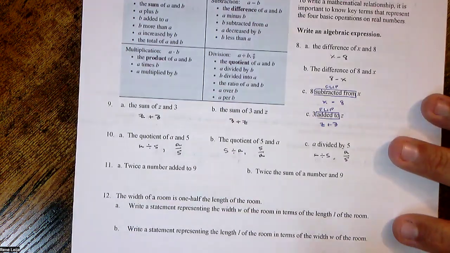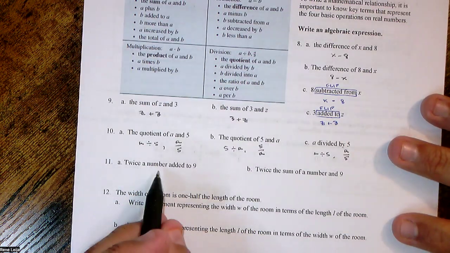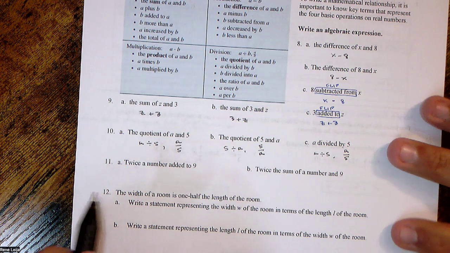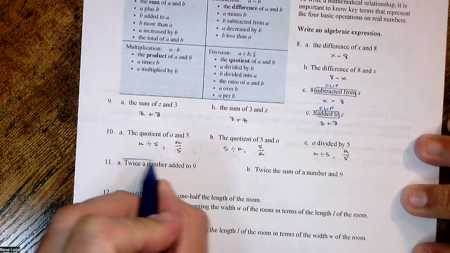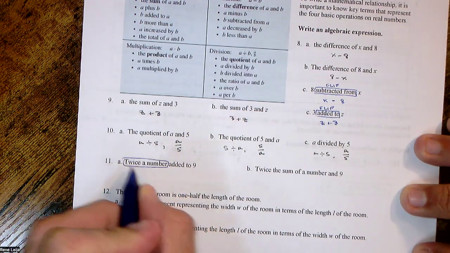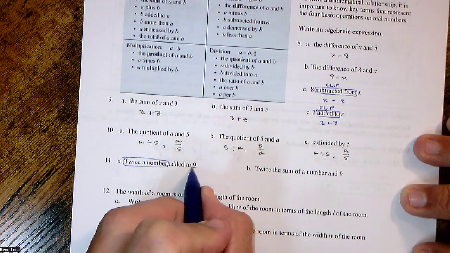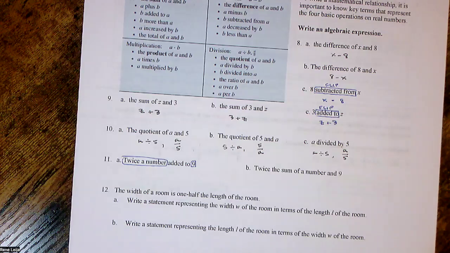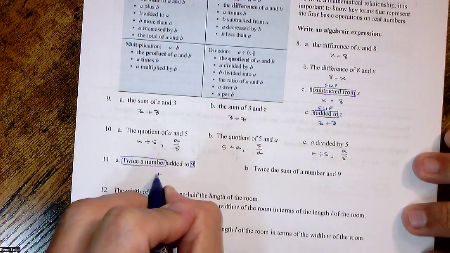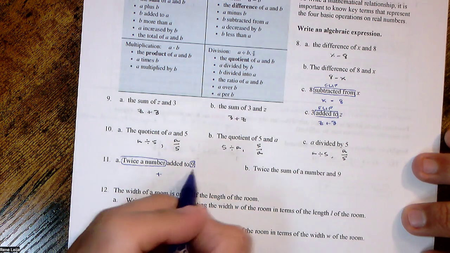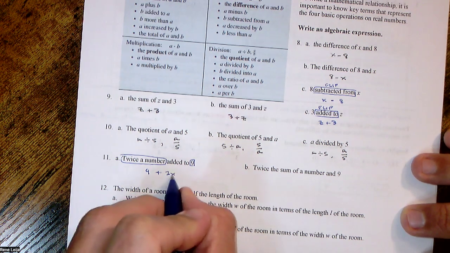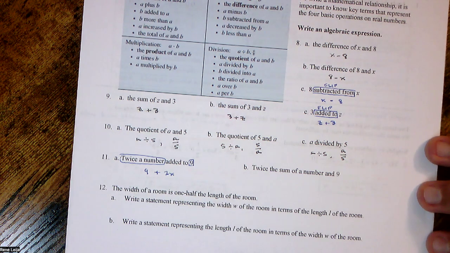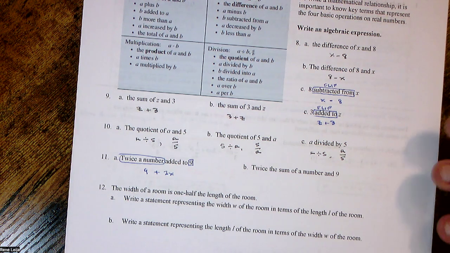Now 11a, be careful. It says twice a number added to 9. So twice a number, and we're going to add it to 9. So we're going to have to flip. Added to means addition, but we're taking twice a number, we're adding it to 9. So that means we have to start with the 9 first, and then we're going to add twice the number. So we let x be the number, or whatever variable you want.